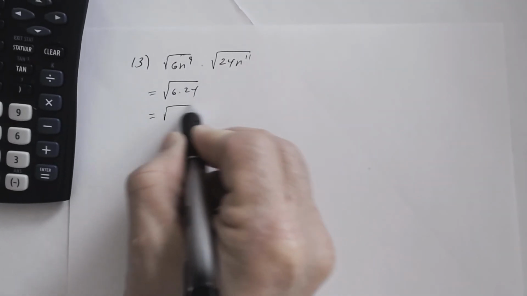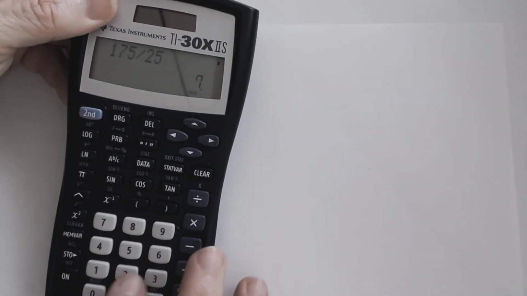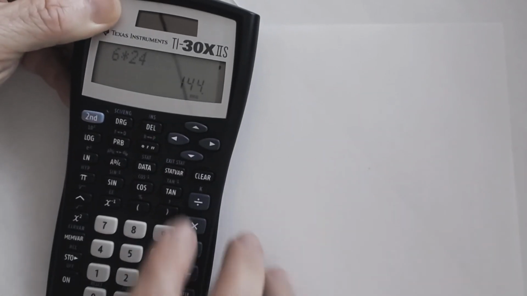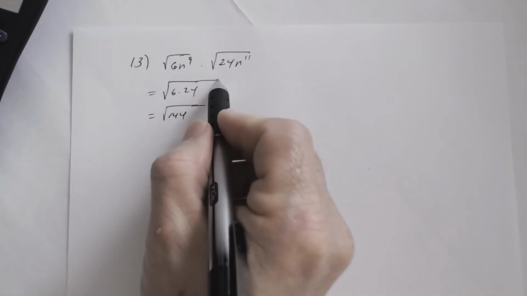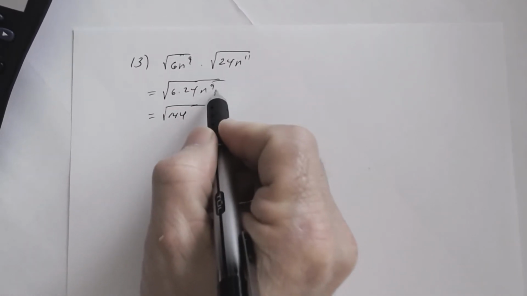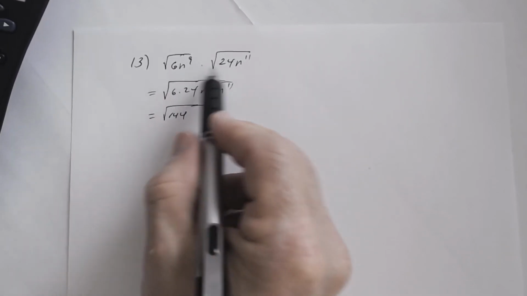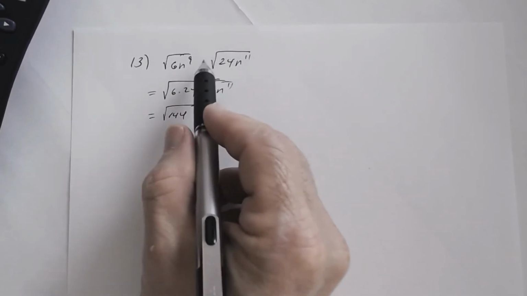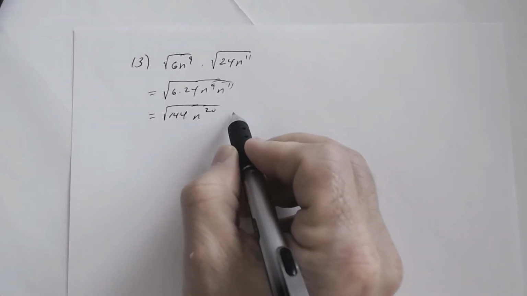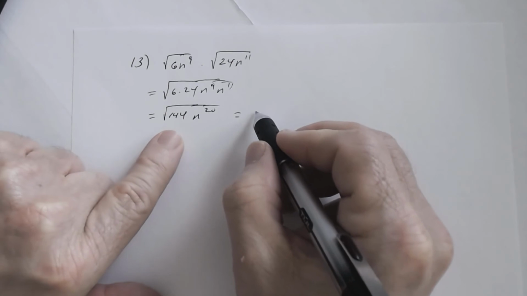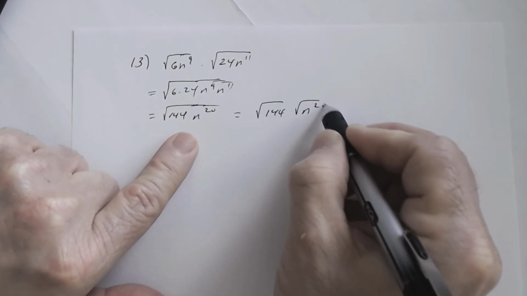But almost all of you will just skip this step, and you'll say, in your calculator, 6 times 24, and you get 144, right? And then you're going to say n to the 9th times n to the 11th. But most of you are going to skip this step and just say I'm multiplying like bases, adding exponents, so it'll be n to the 20th power. And now that's easy because look, using the product rule, I get the square root of 144 times the square root of n to the 20th.